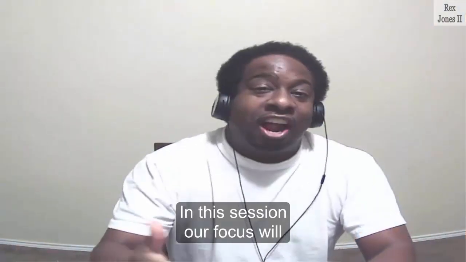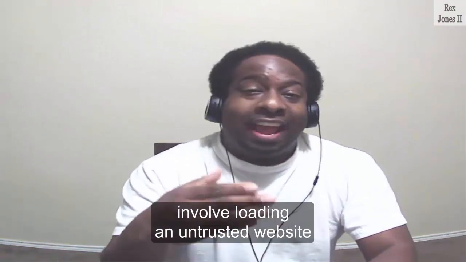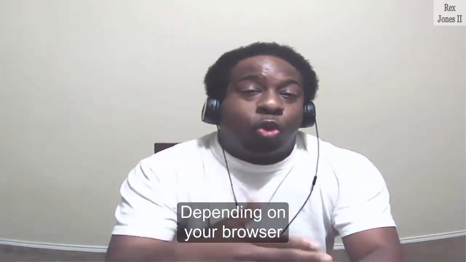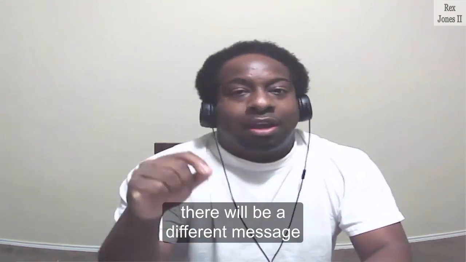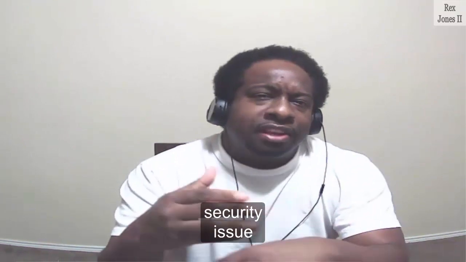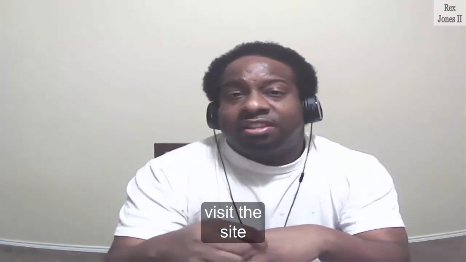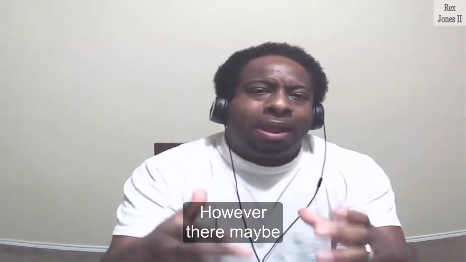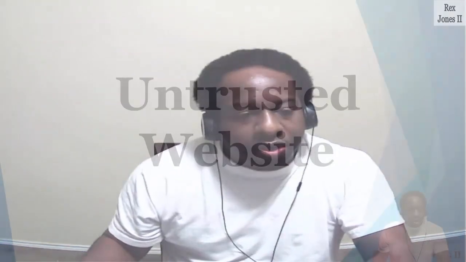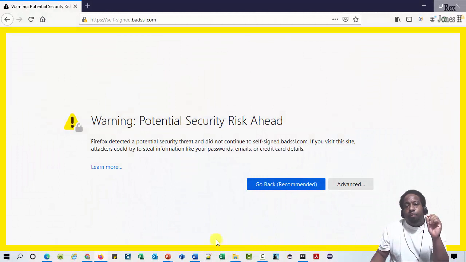In this session, our focus will involve loading an untrusted website. Depending on your browser, there will be a different message, but it all comes down to a security issue. It's recommended we do not visit the site. However, there may be a scenario for us to test this type of application. On Firefox, the message says, "Warning, potential security risk ahead."